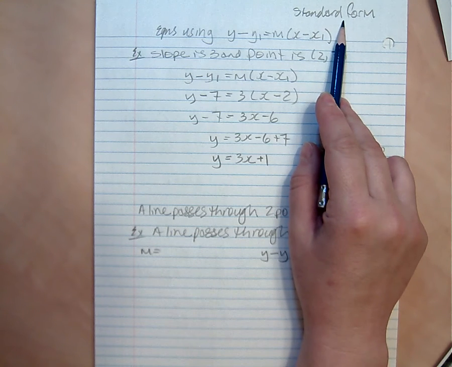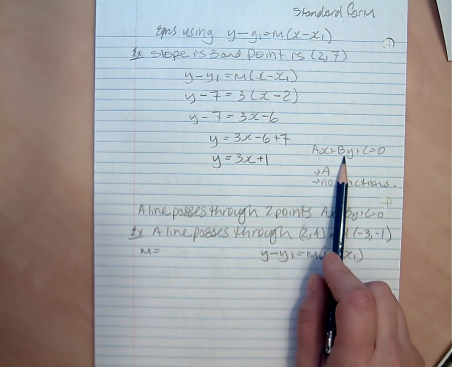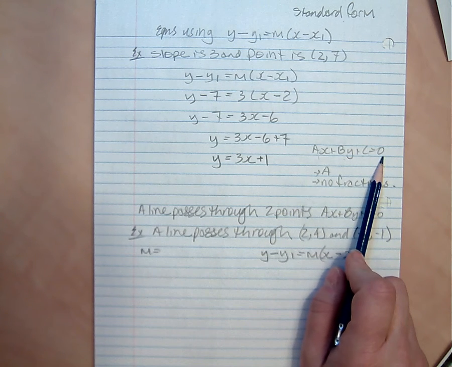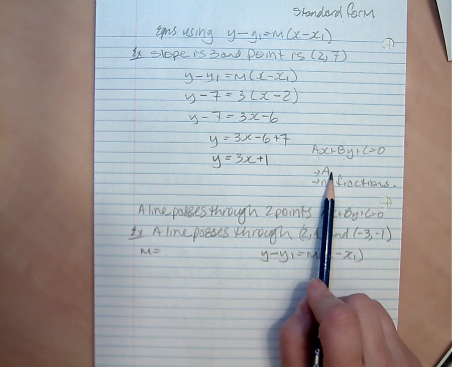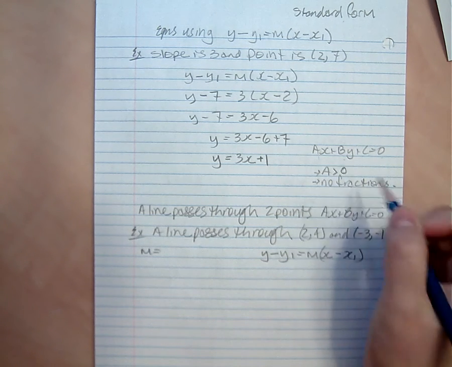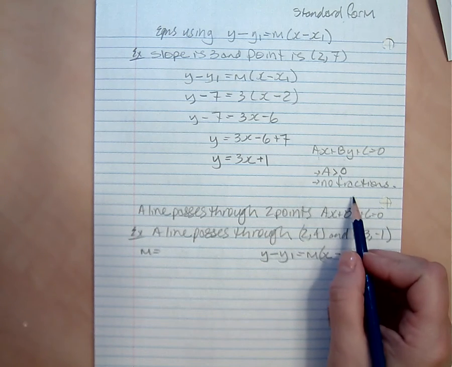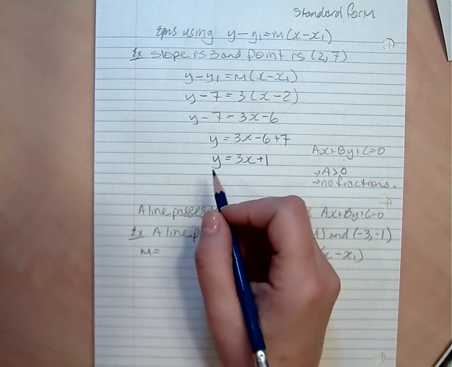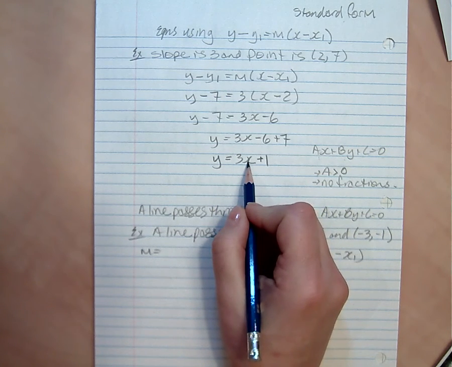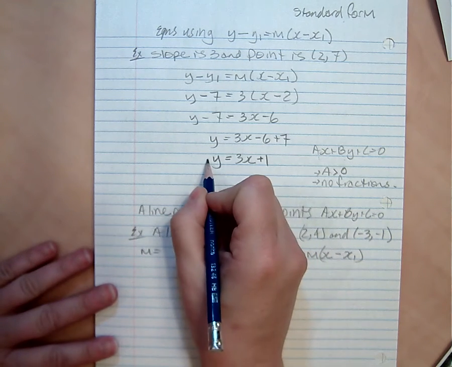Well, what is standard form? Standard form is ax plus by plus c equals 0. And the rules are that a needs to be positive, and none of these, a, b, and c, can be fractions. So let's take a look. We're going to bring everything over to here. Actually, there's 2 ways to do it. I'm going to do them both right now.